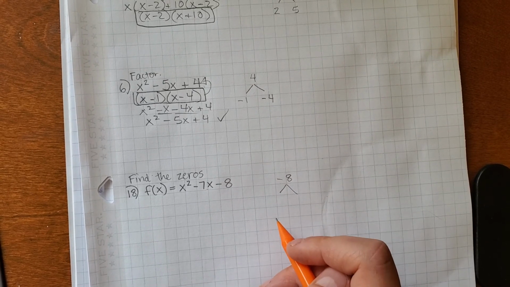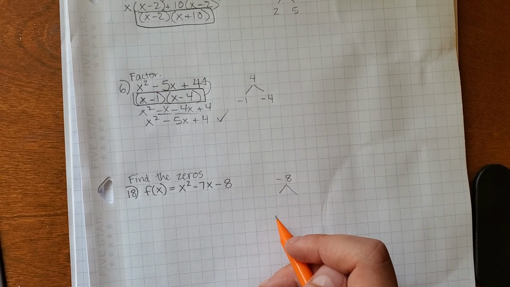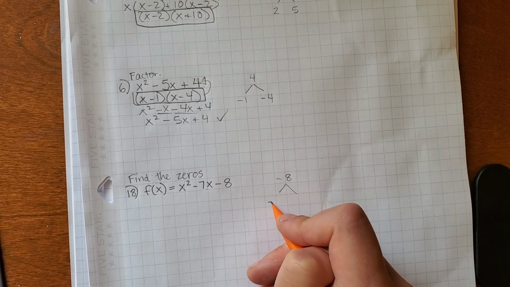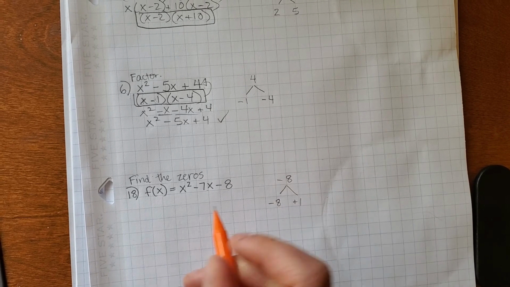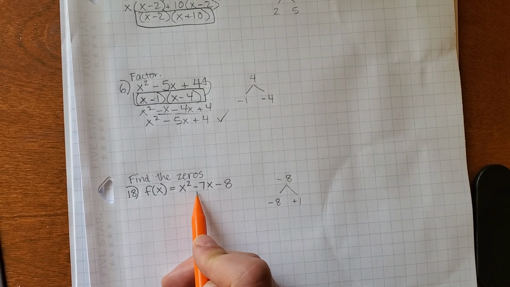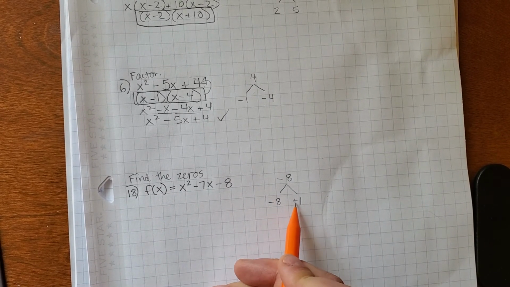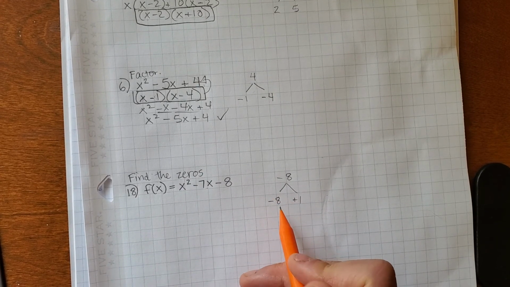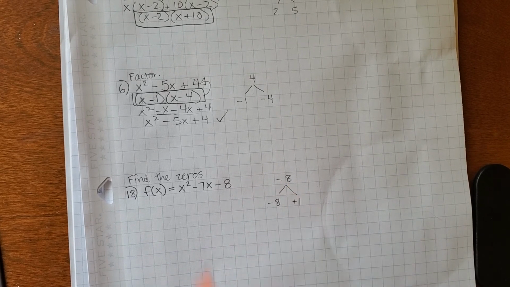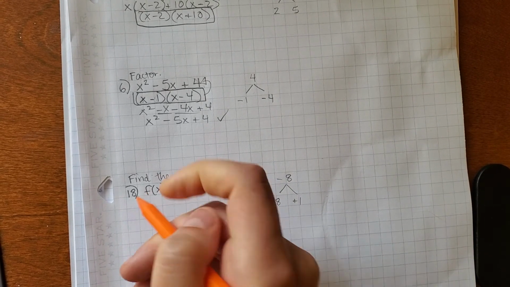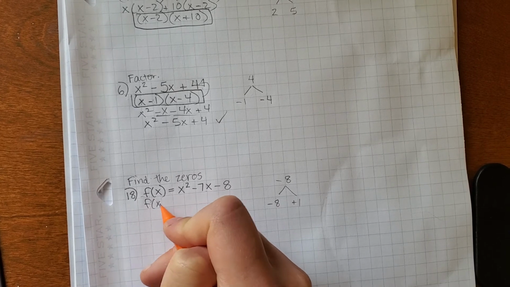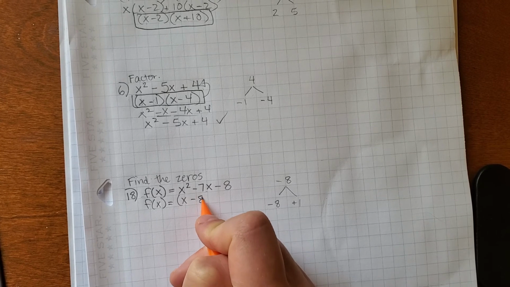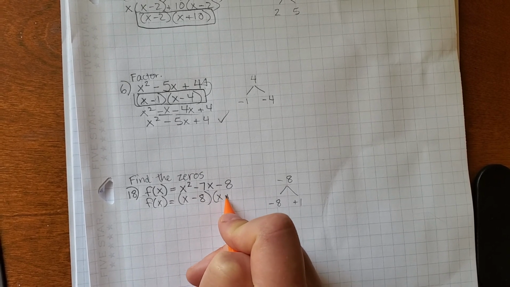So we could have -1 and +8 or +1 and -8. I'm going to guess -8 and +1 because we need them to add together to equal -7. And yes, these two numbers add up to equal -7, and they also multiply to equal -8. So this quadratic in factored form is going to be x minus 8, x plus 1.